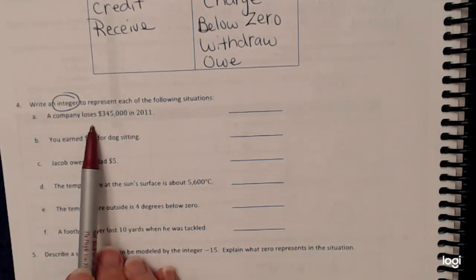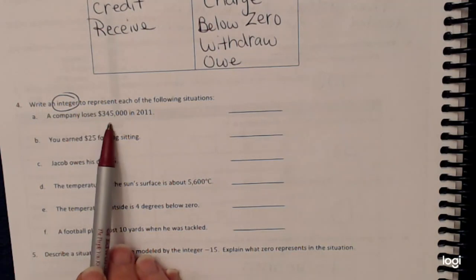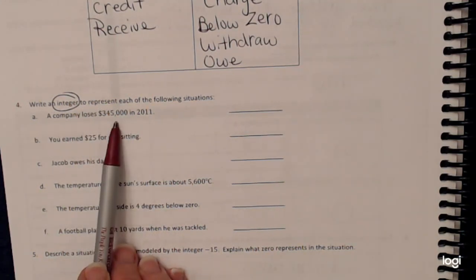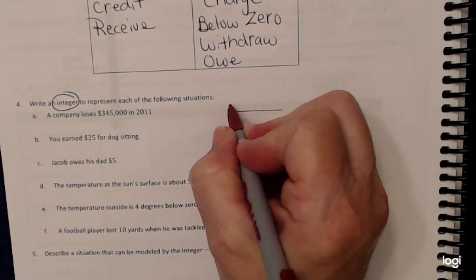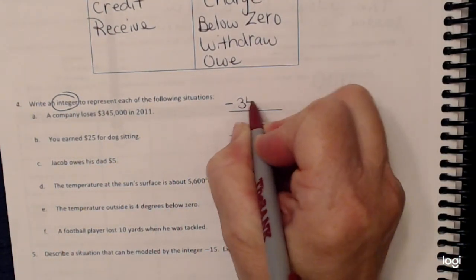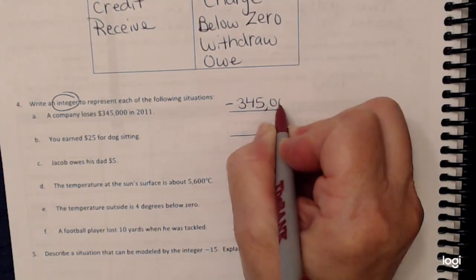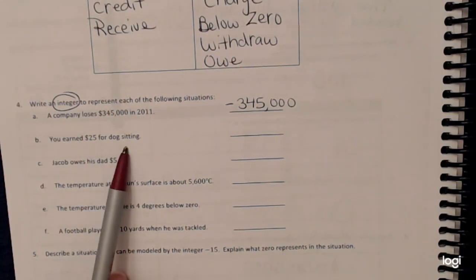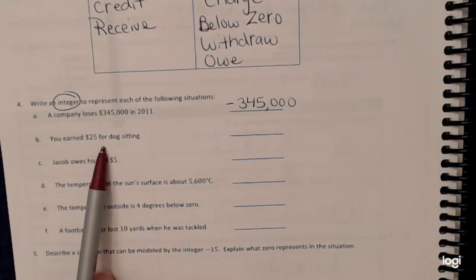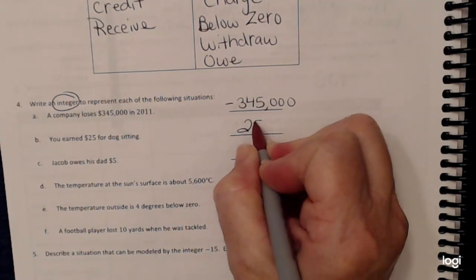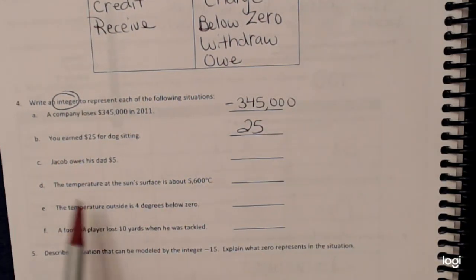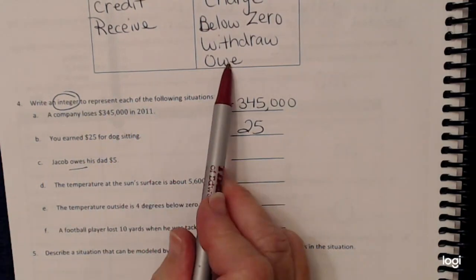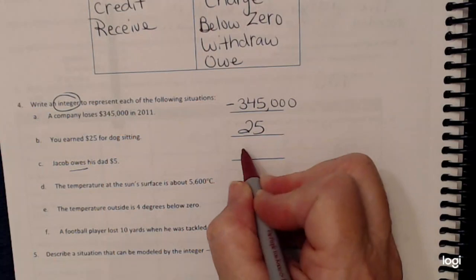It says a company loses $345,000 in 2011. If I'm losing that much money, that to me means a negative thing. So I'm going to put negative $345,000. Letter B says you earned $25 for dog sitting. If I'm earning the money, that means I'm getting more money, so that's going to be a positive 25. C, Jacob owes his dad $5. Owes. According to this up here, O is a negative number.